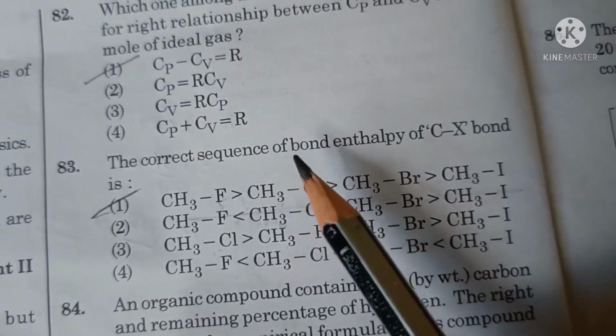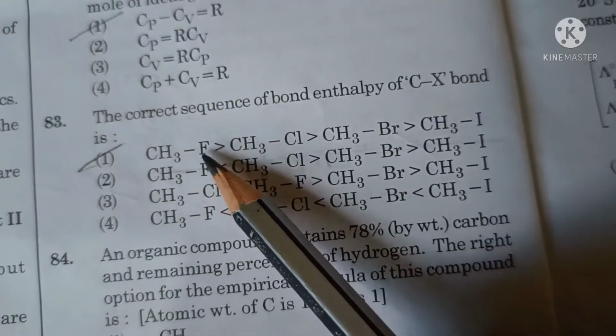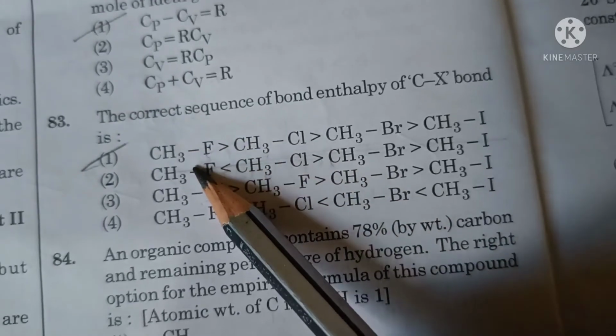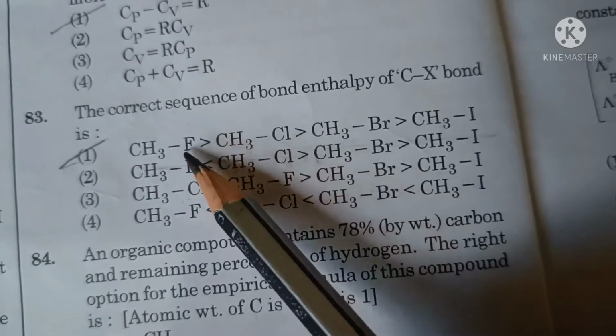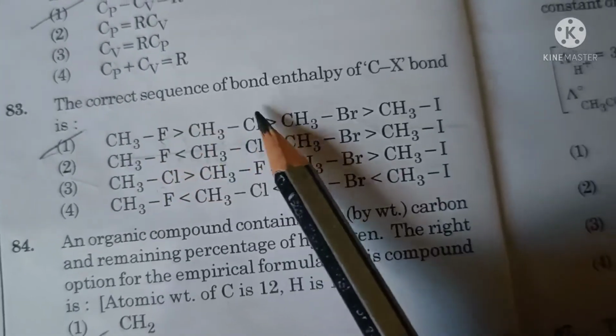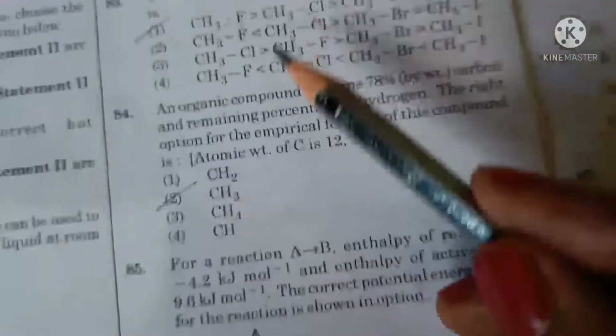The correct sequence of bond enthalpy of carbon-halogen bond is: if the halogen atom is small in size, it is difficult to break, so it will have the highest bond enthalpy. So the fluoride compound will have the highest bond enthalpy, then chloride, then bromo, then iodo. Option 1 is the correct answer.